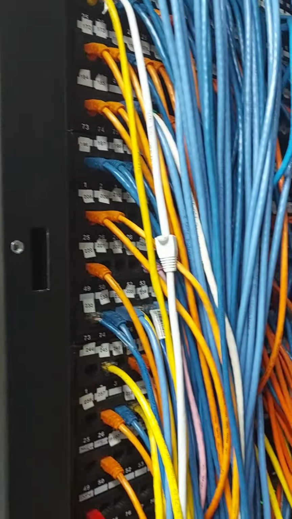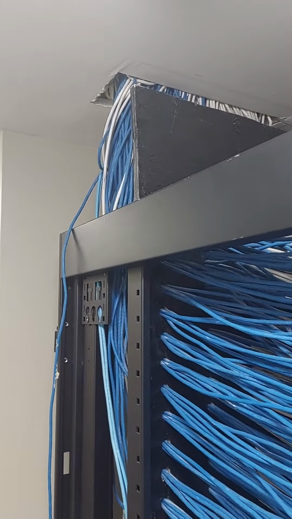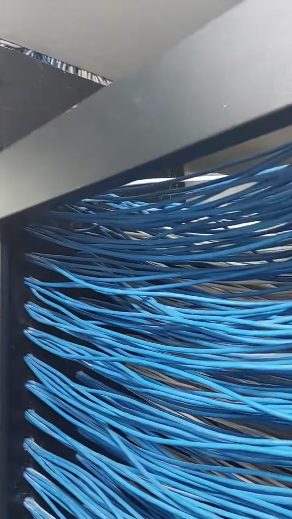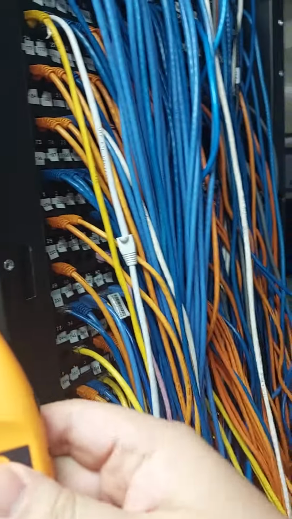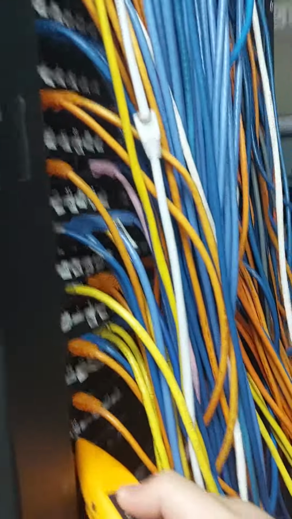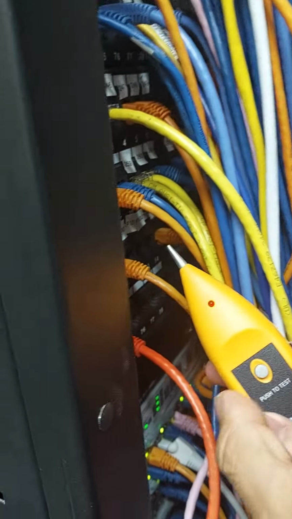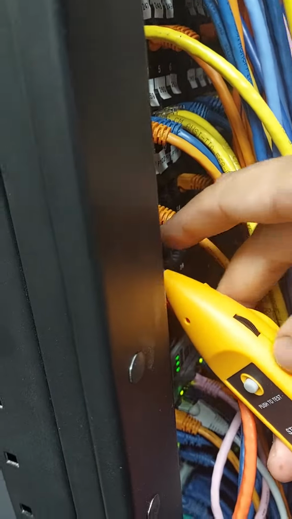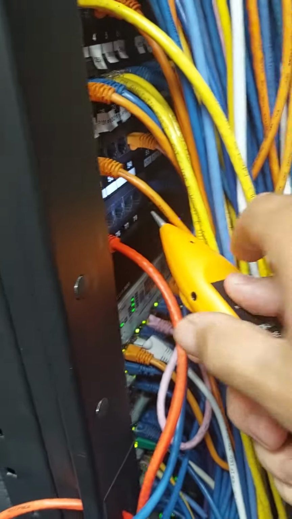But let's assume this is not labeled, and you wanted to know which wire is coming from the work area into here. So you have to use the probe to trace. So you're going to go ahead and try to trace. What you're going to do, you're going to turn that on, make sure that the probe is turned on, on the side here. And of course it needs a battery, a 9-volt battery.